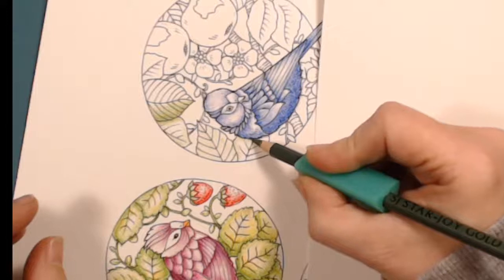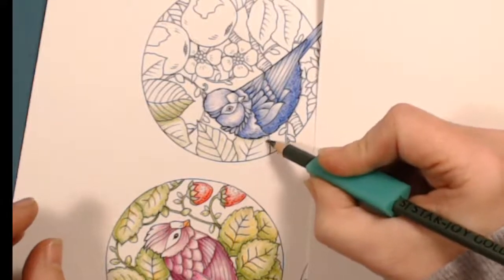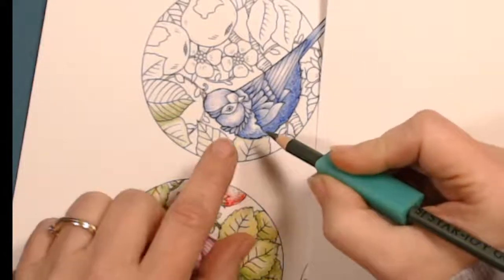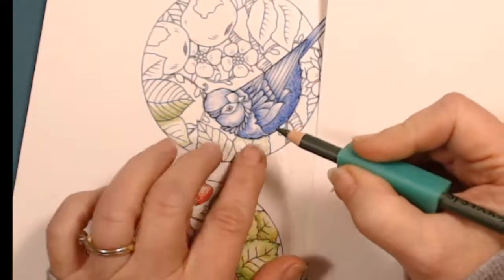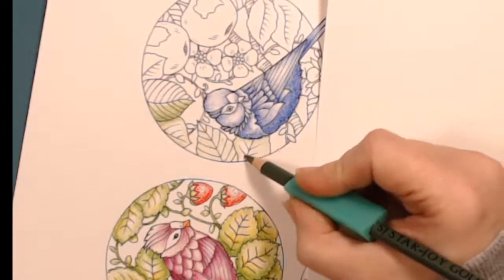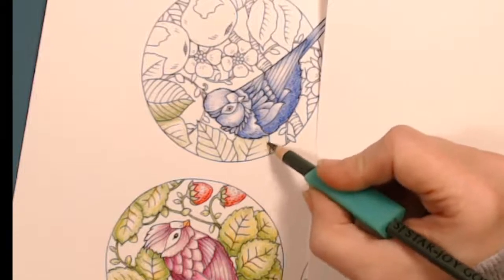Thinking about where I'm going to put the highlights. Really, these leaves are kind of behind the bird, so they really need more dark lights than highlights.